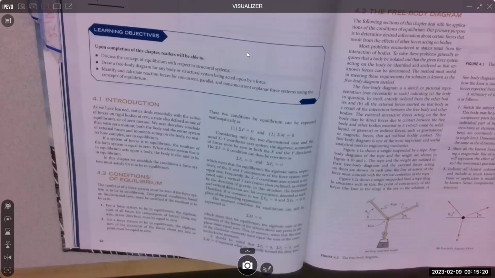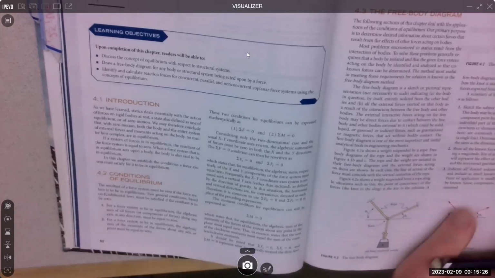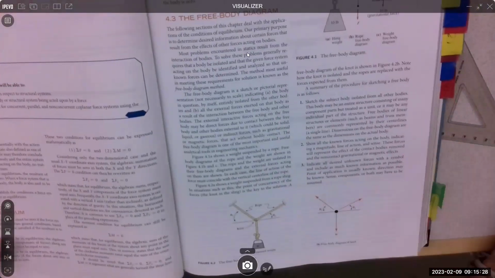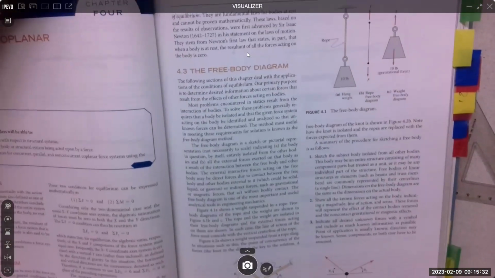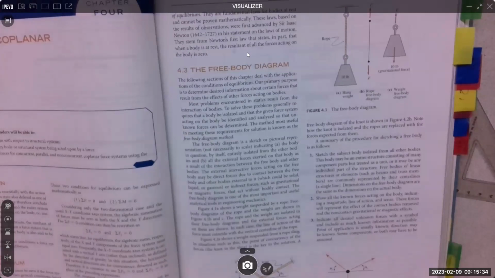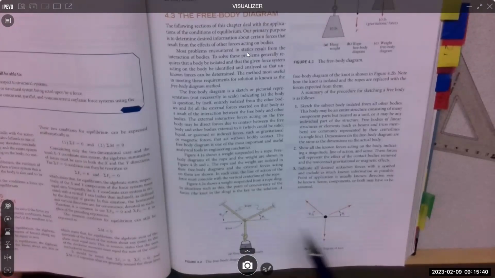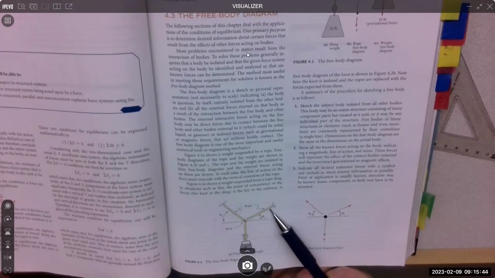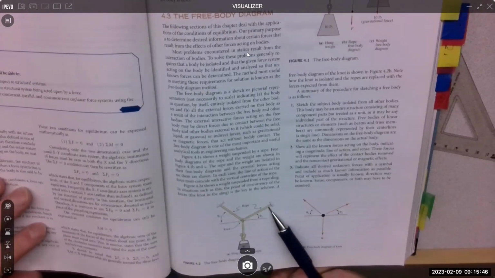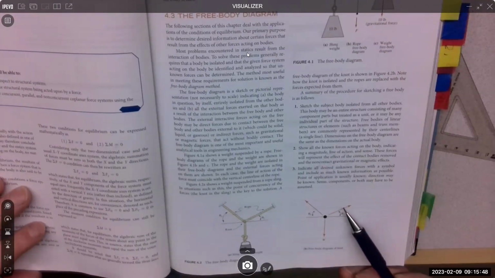The first step of this kind of problem is drawing the free body diagram. They go into free body diagrams here in chapter 4, page 63. The goal is to get a diagram that doesn't look like this anymore, but looks like this, where if there's a support, we pull the support out and put a vector in.